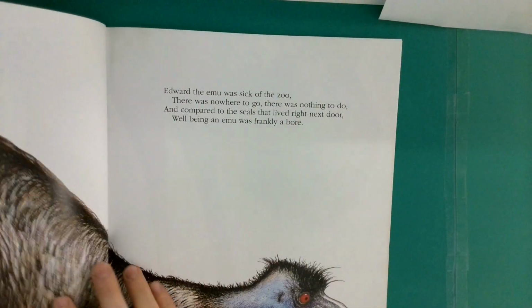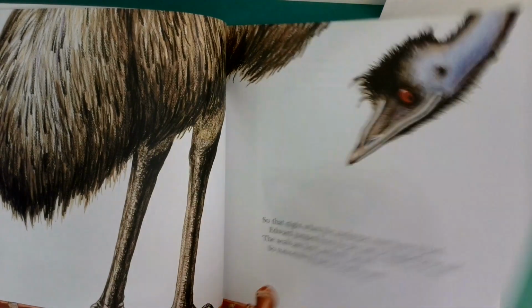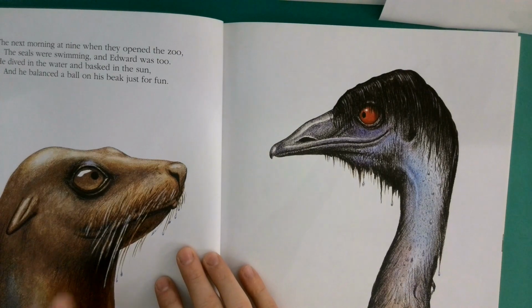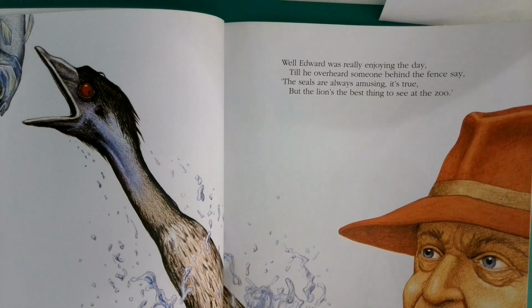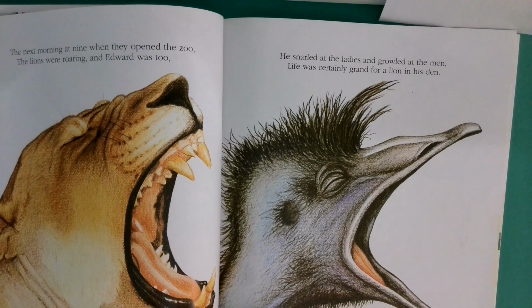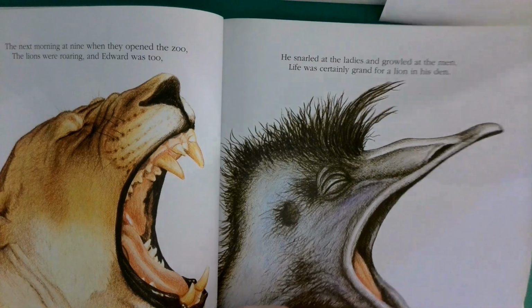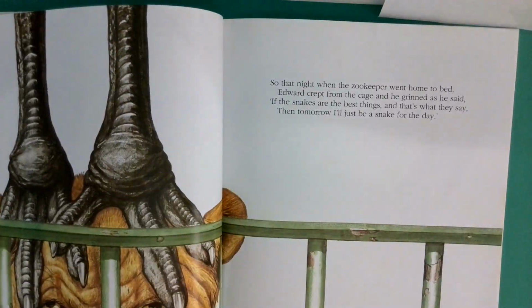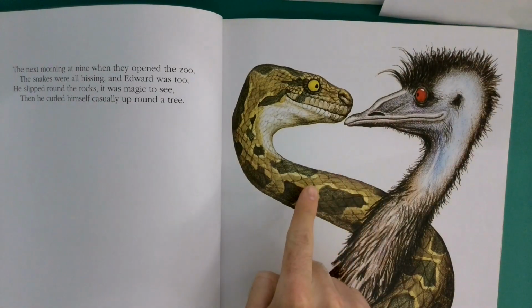Edward the Emu. Alright, so I remember that Edward was bored of being an emu. He wanted to try being a different animal. So he snuck out of his cage and pretended to be a seal. But then he heard someone say that they liked the lion. So guess what? The next day he snuck out of his cage to pretend to be a lion. Then he heard someone say that they liked the snake. So guess what? He snuck out of his cage and the next day he was a snake.